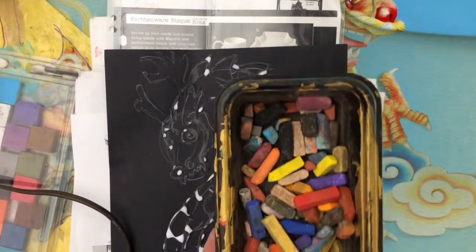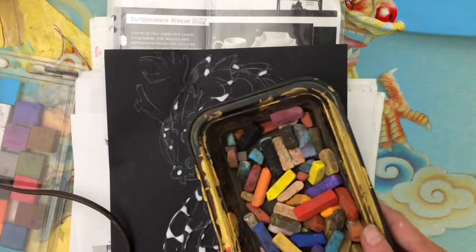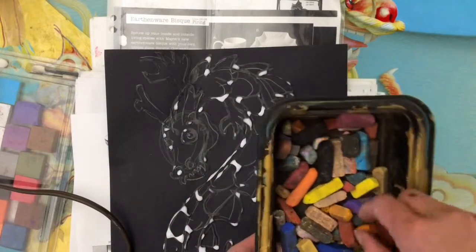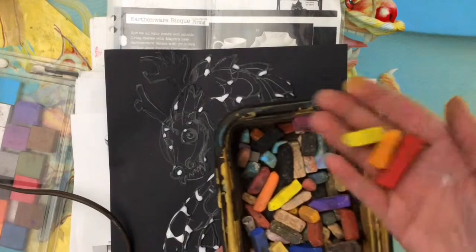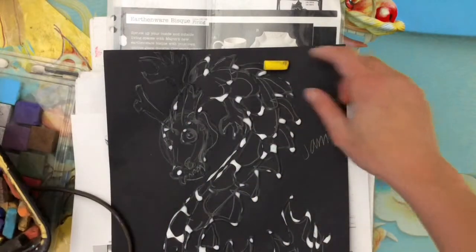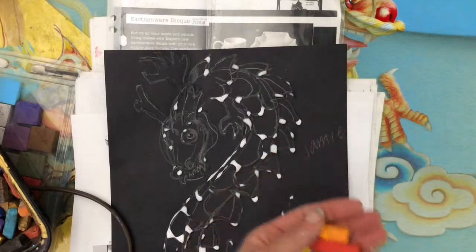Now these are one of my favorite art media to use, but they're also one of the messiest. So I always like to keep a paper towel to wipe my fingers off on because your fingers are going to be kind of like your palette.